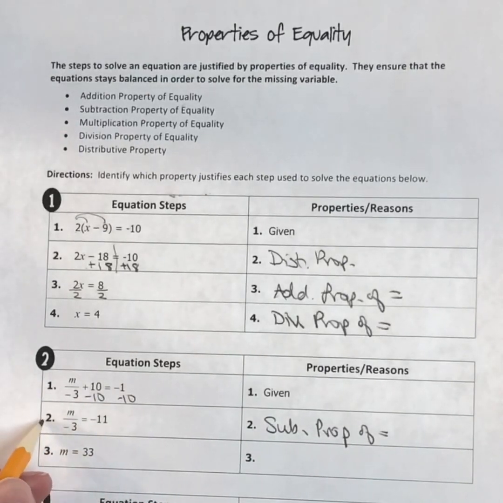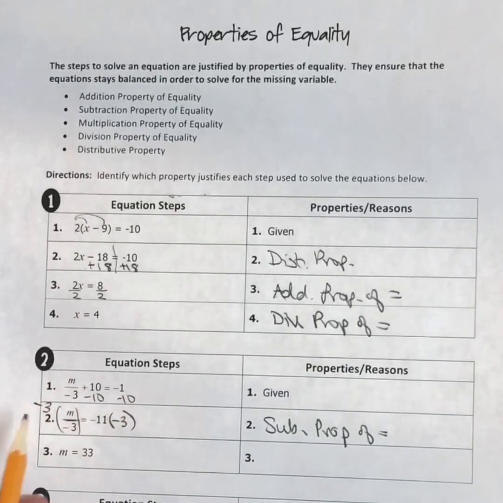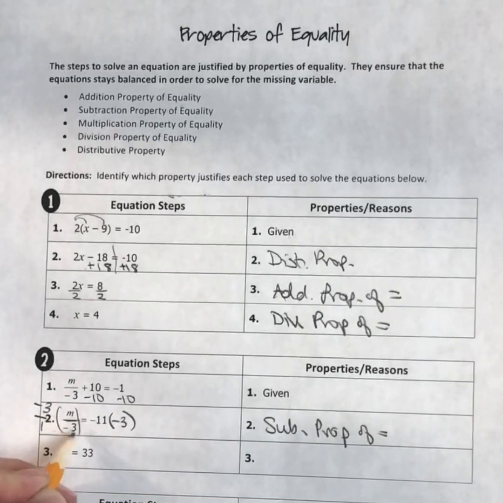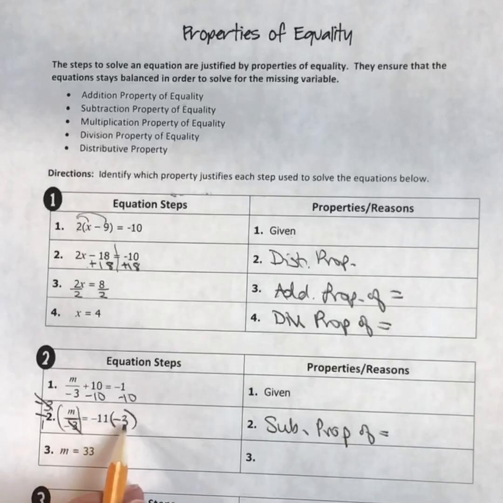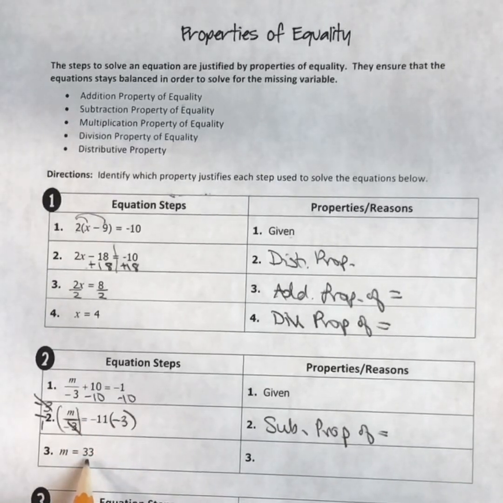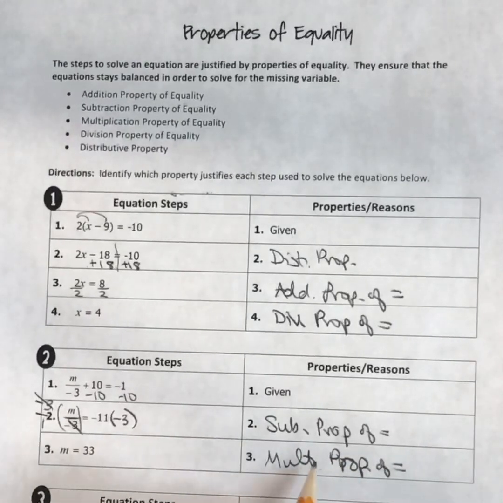And then if you're looking from step 2 to step 3, since the equation had m over -3 and we know a fraction bar means division, then we actually use the multiplication property of equality and multiply by -3 on both sides. We just put it as a fraction over 1 on the fraction side so that they divide out, and then just multiply -11 times -3. That's how we get positive 33. So this would be the multiplication property of equality. Okay. So again, we're stating which property we use on both sides to work backwards or undo the previous step.